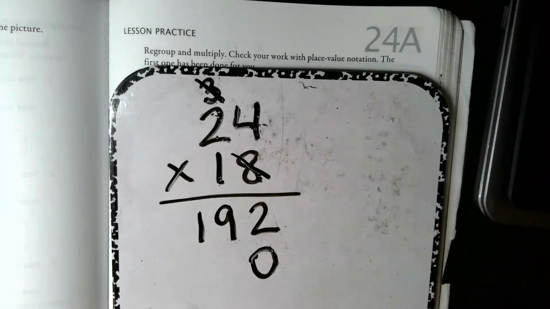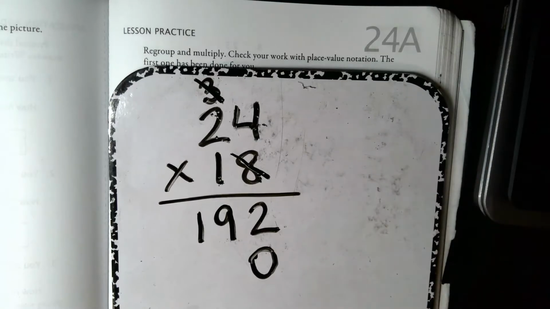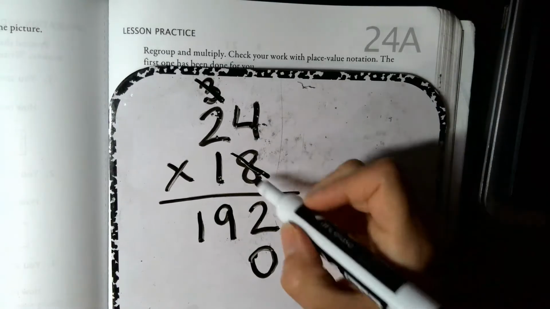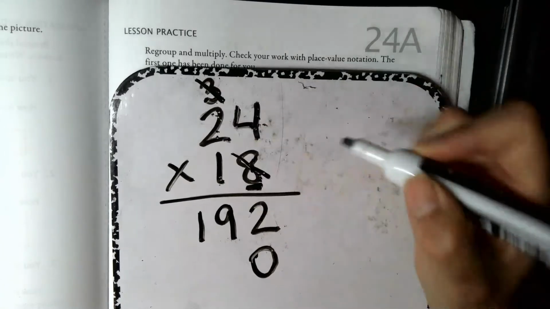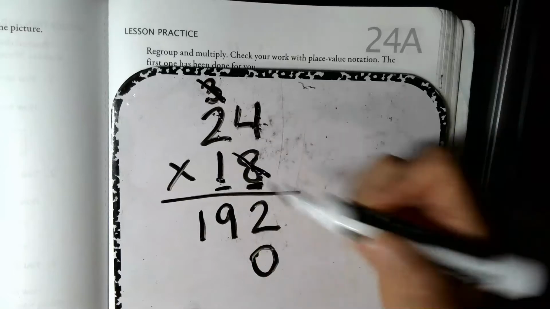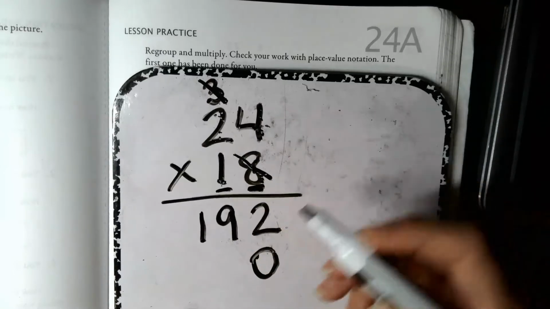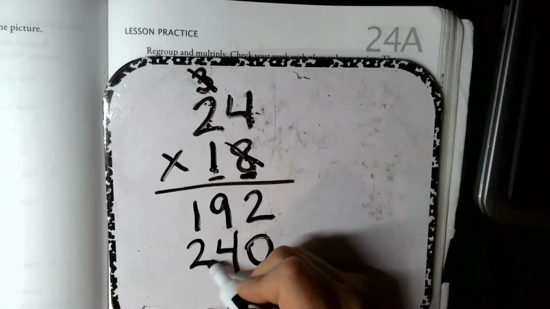We cancel these out because we don't want to get confused and re-add anything that we already added that we carried over. And we don't want to think that we have to do anything with the 8. So we're all done with those. Remember, every number on the bottom gets multiplied by every number on top. This is the next number on the bottom, so it has to be multiplied by everything on top. We get 1 times 4, that's 4. We get 1 times 2, and that is 2.